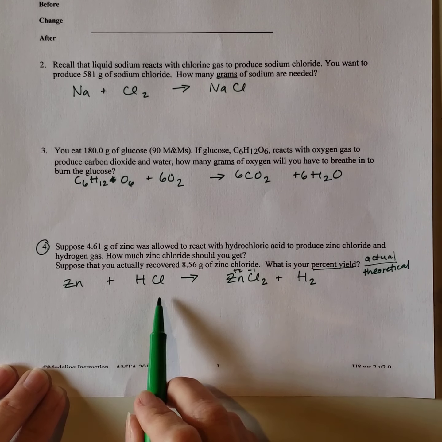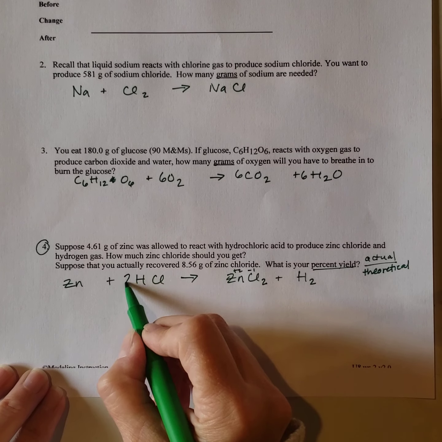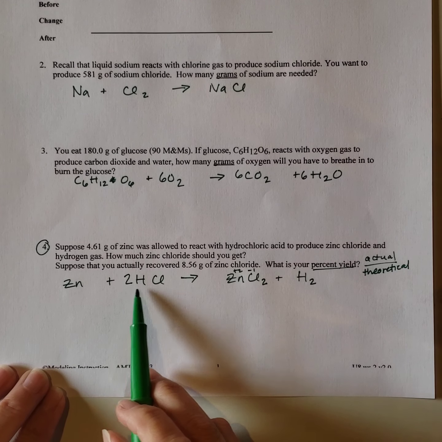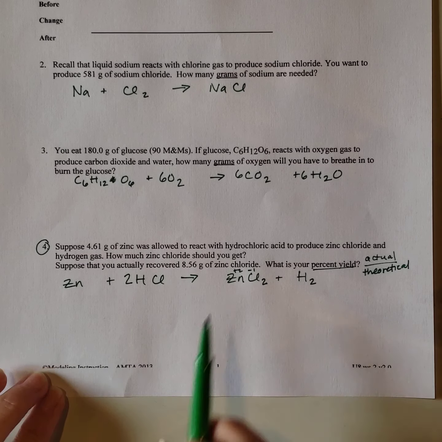So now let's look and see if we're balanced. We probably need a 2 here. So 2 hydrogen, 2 chlorine, 1 zinc.